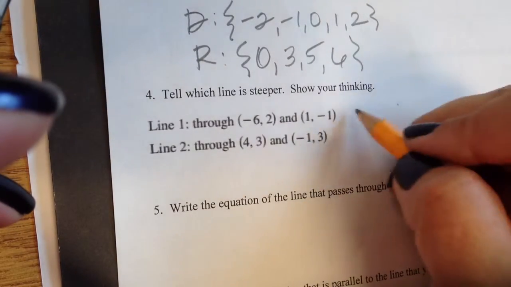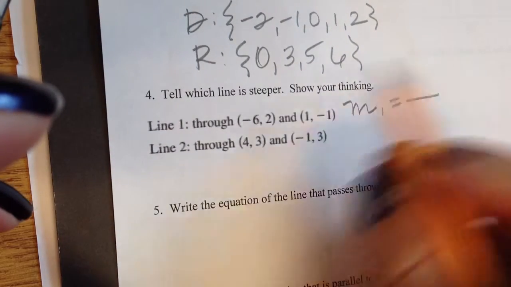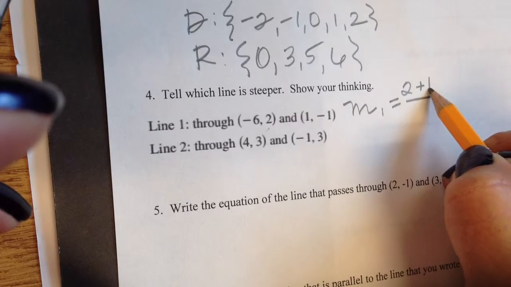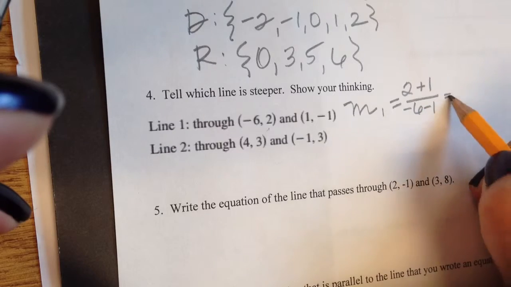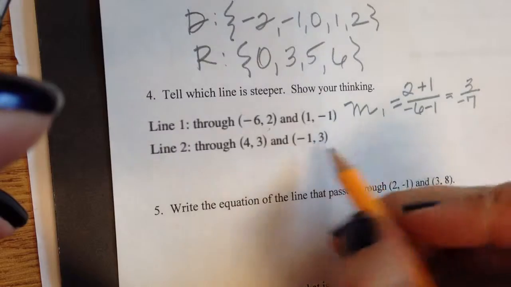In number 4, to show which line is steeper, the very first thing you're going to need to do is show the slopes of each. I'm going to take line 1, the slope of line 1, and I'm going to do 2 minus negative 1, which is going to make it 2 plus 1, and negative 6 minus 1. I'm going to get 3 over negative 7. That's a negative slope slanting downwards.